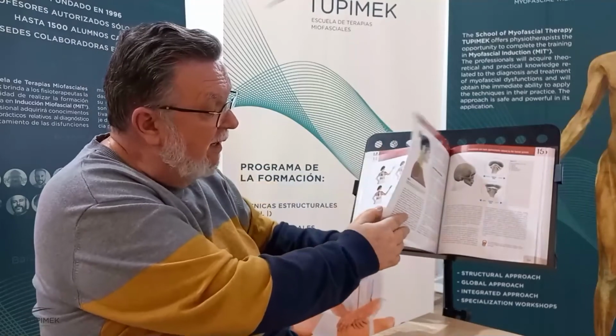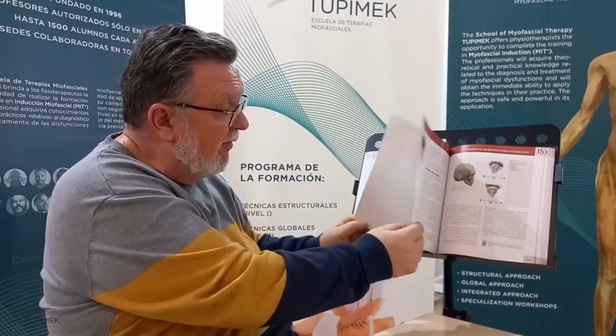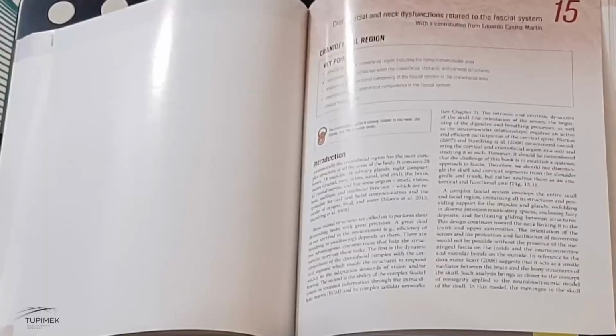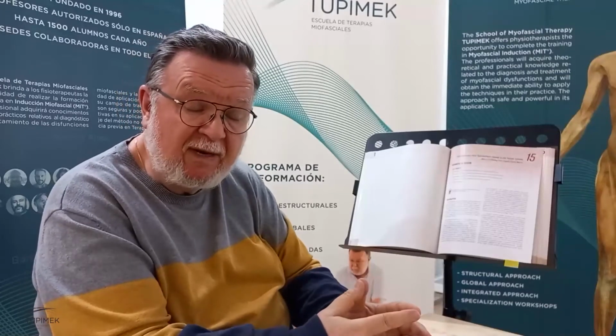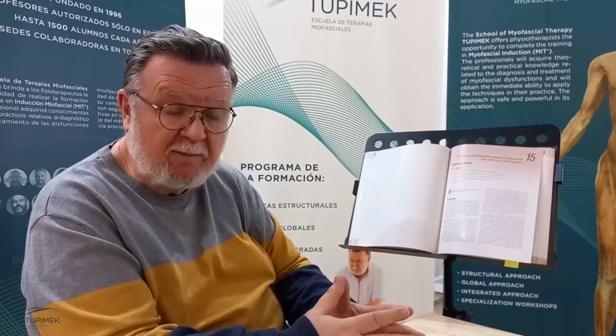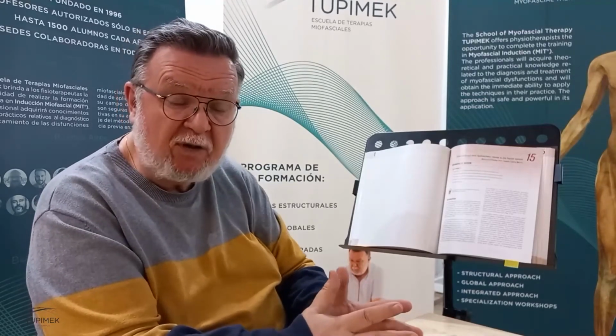Chapter 15 focuses on the craniofacial and neck areas. We do not separate the dynamics of mastication from the movements of the neck, so we join the cervical segment with the craniofacial area. We consider that it has a lot of relevance, because the same structures that govern the movement of the cervical segment participate directly in the chewing movement, and vice versa.